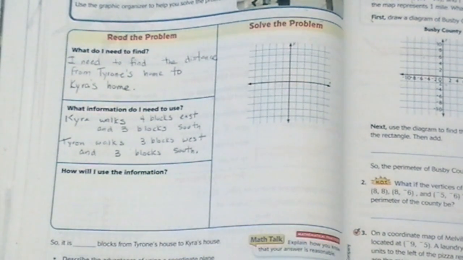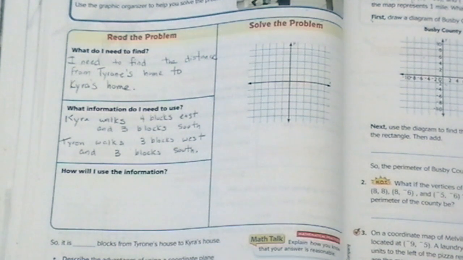How will I use this information? Let's think about this. I guess we can use a coordinate plane with the school as the origin point. Then I can trace each student's walk home and mark where his or her home is. Then I can determine the distance between their homes. So let's see. How am I going to do this?